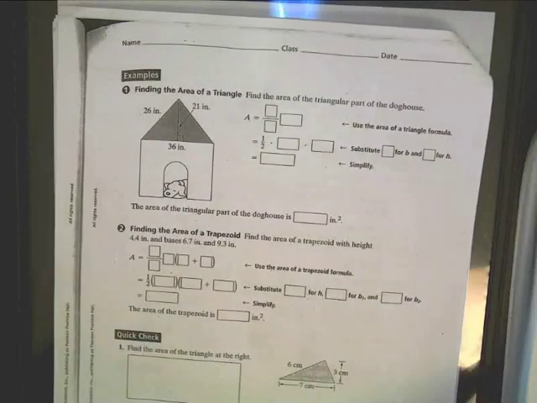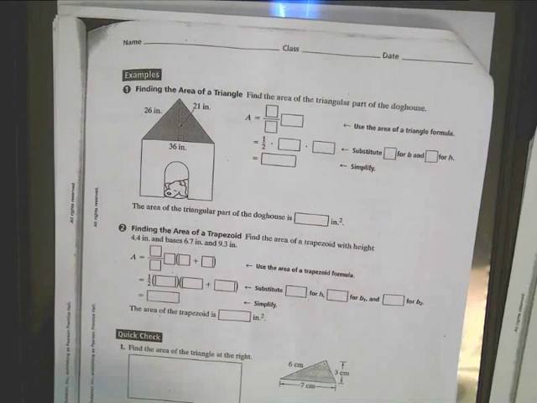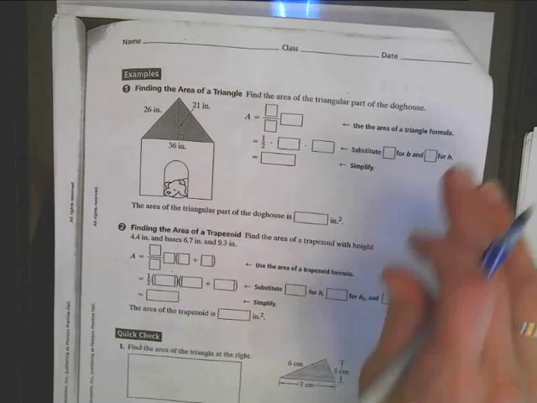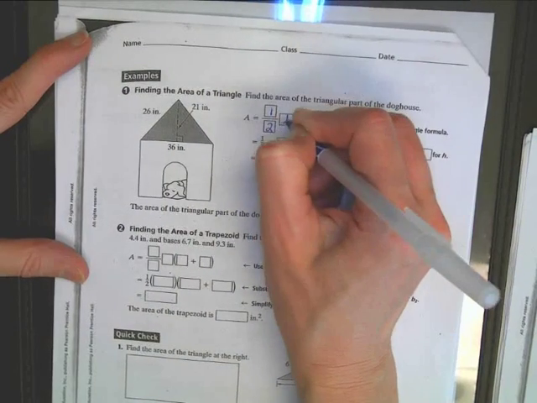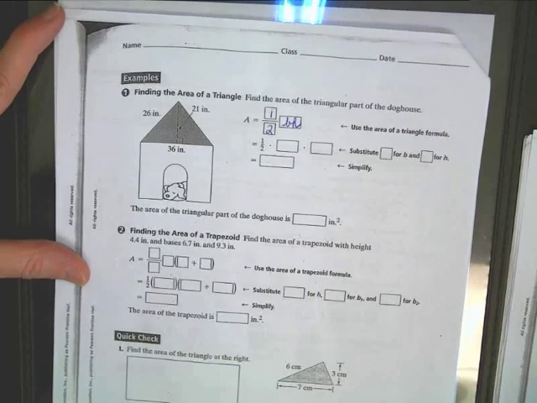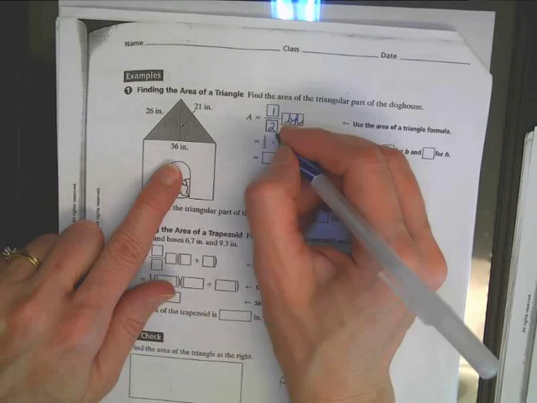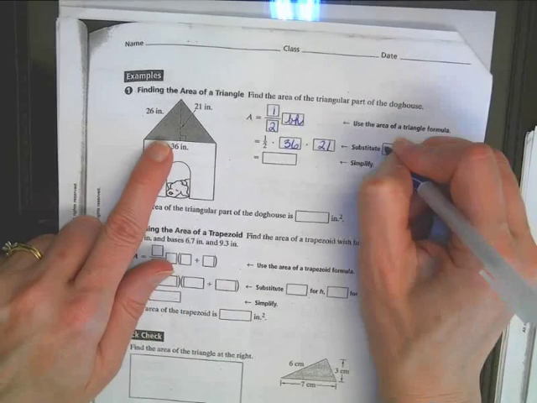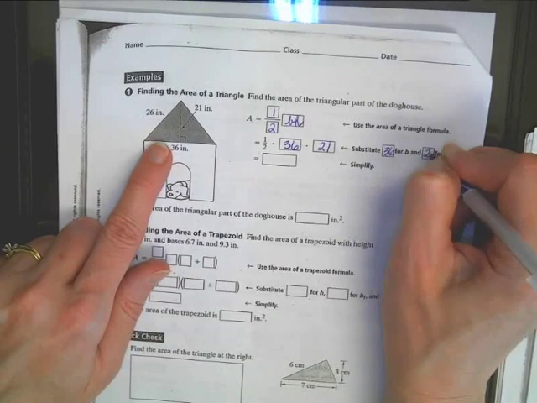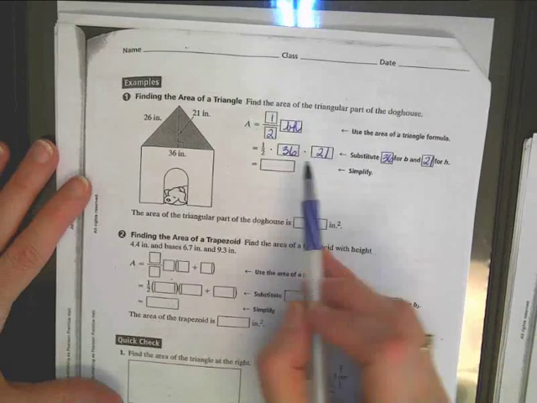On to some examples. Just finding the area of a triangle. Find the area of the triangular part of the doghouse. So again, the formula is 1/2 base times height, and the base here is 36, and the height is 21. So I'm going to substitute 36 for b, 21 for h, and I'm just simply going to multiply.